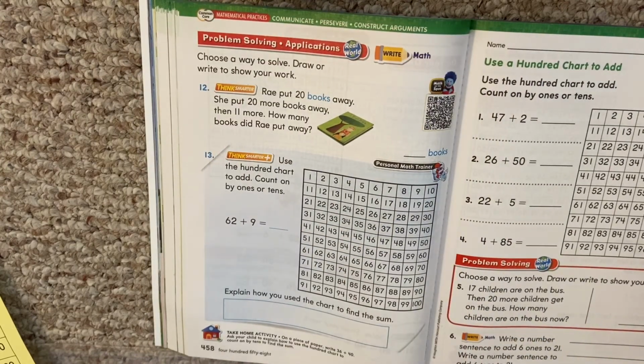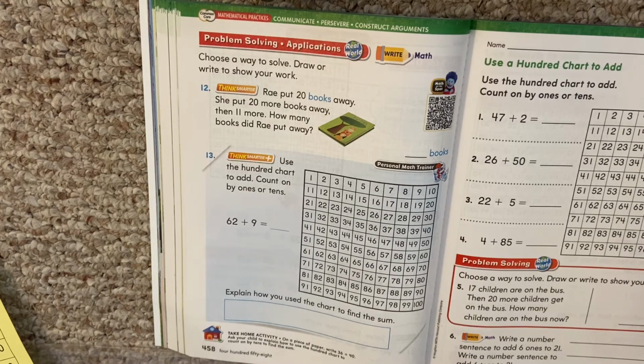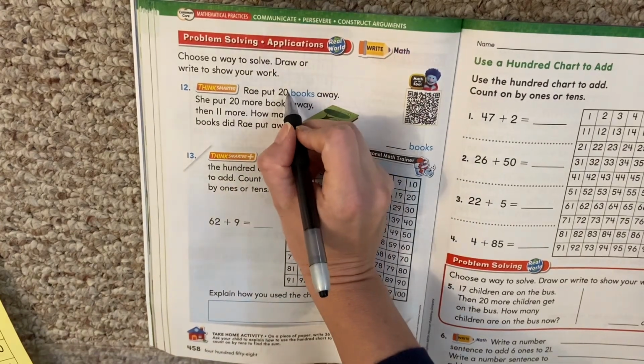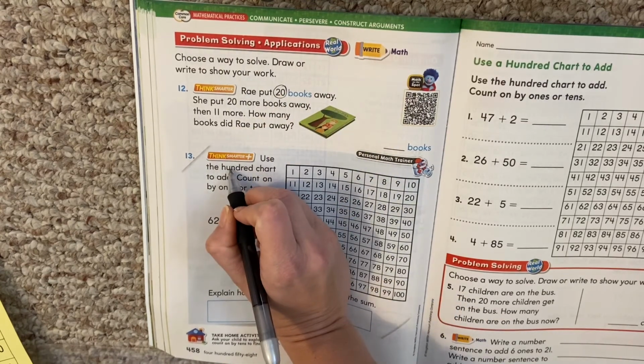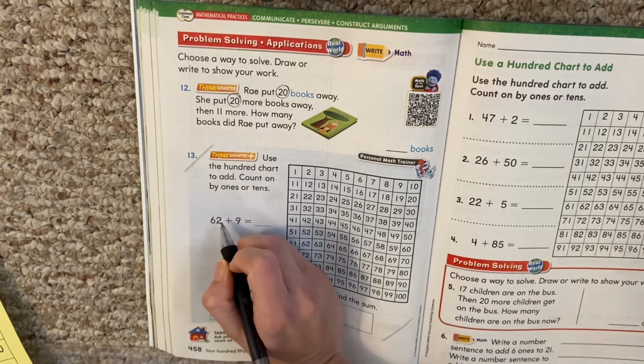Ray put 20 books away. She put 20 more books away. Then 11 more books. How many books did Ray put away? So this has a lot of numbers in it. Ray put 20 books away. Then she put 20 more books away.